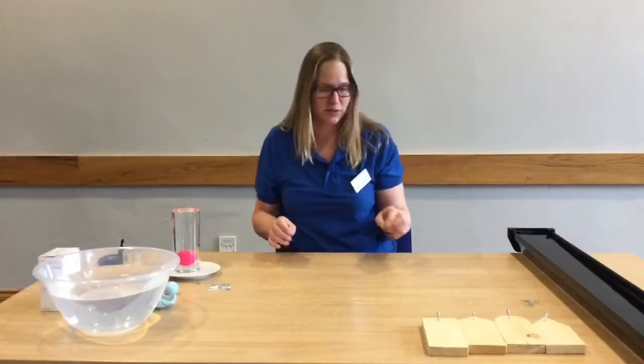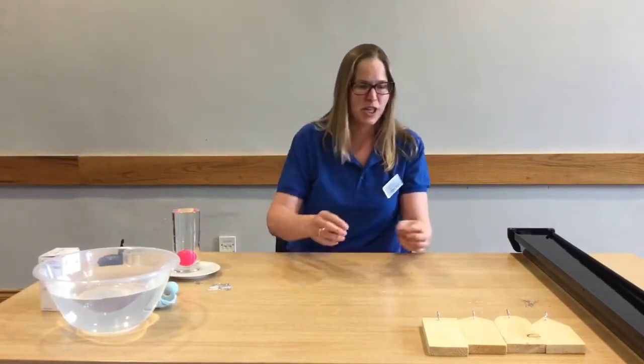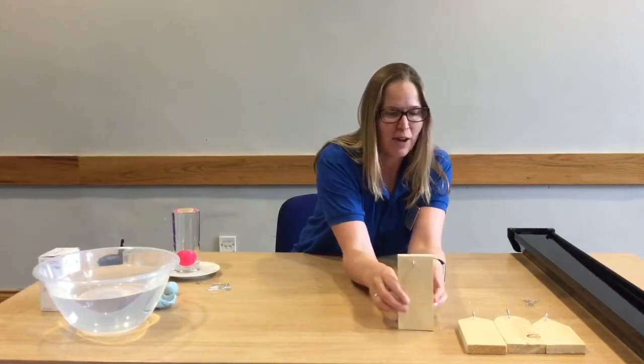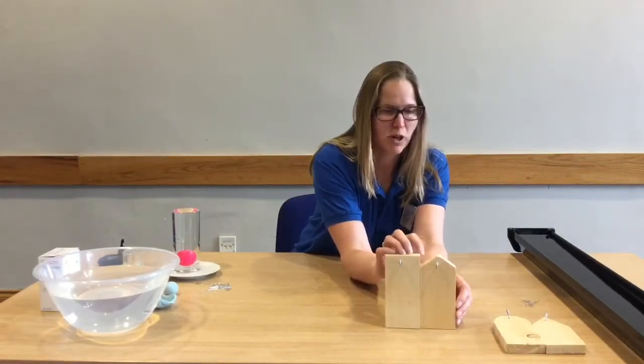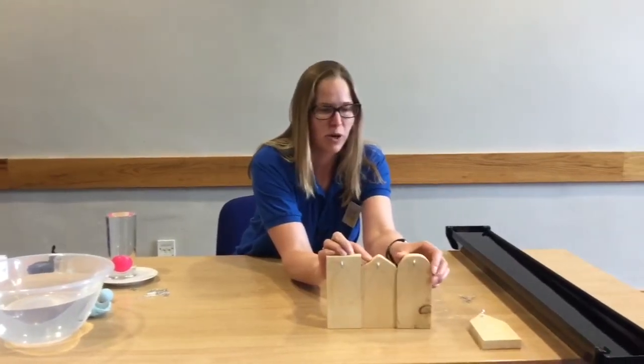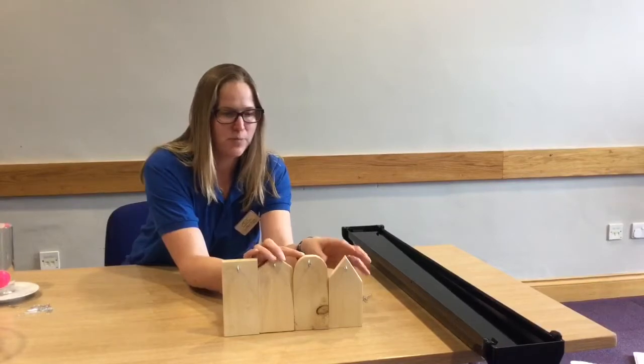And then the final activity in the lesson plan is all about different vessels and different shapes. And what we have for that, I've got some little wooden boats in different shapes. So we've got a square one, a pointy one, a round one, and an even pointier one.